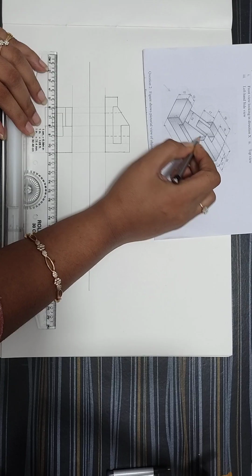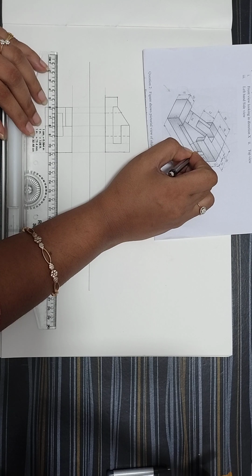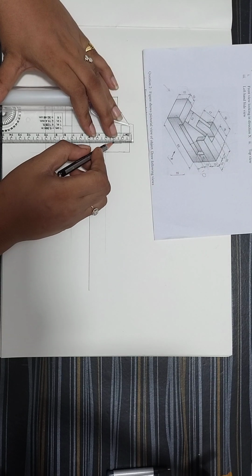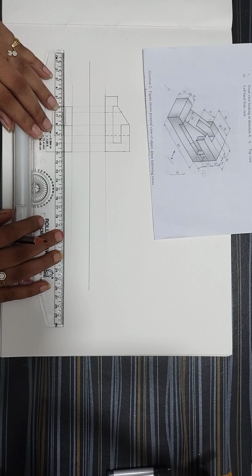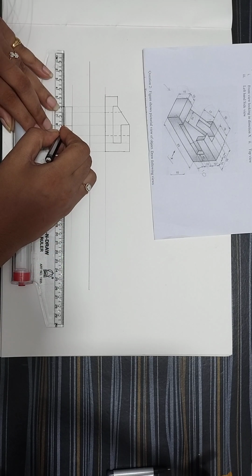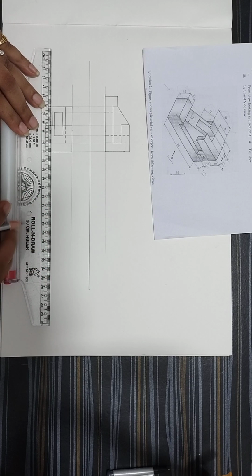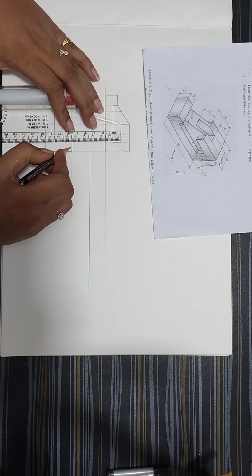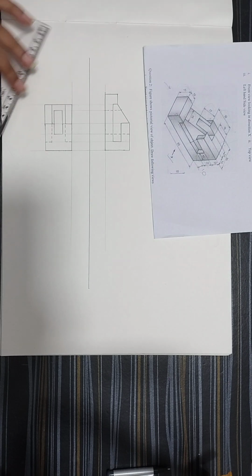Now up to this point this rectangle is visible, but below we need to draw dotted line for this slot. So we'll take projection from this and we'll draw a dotted line.